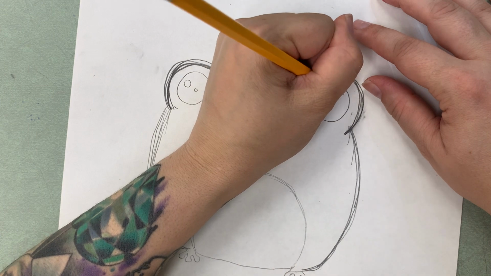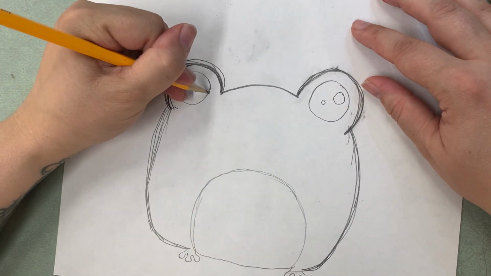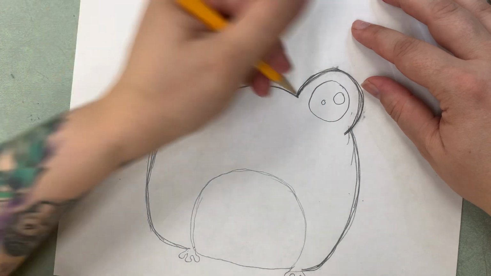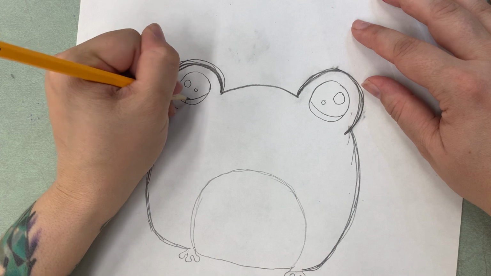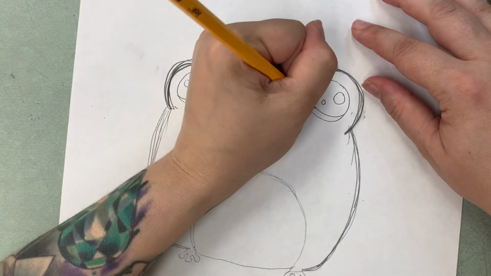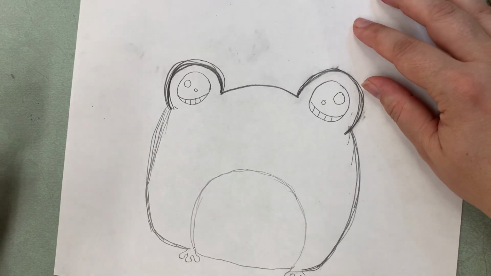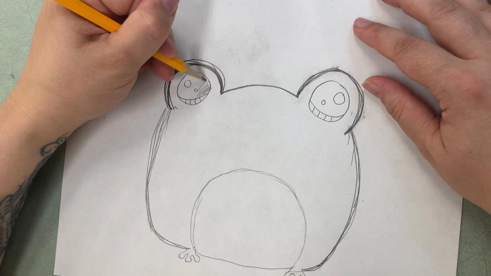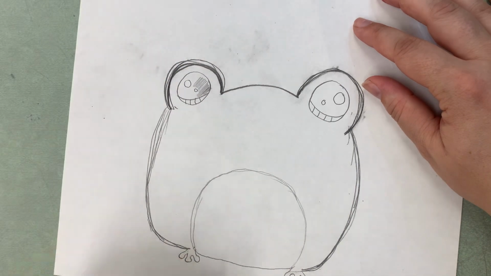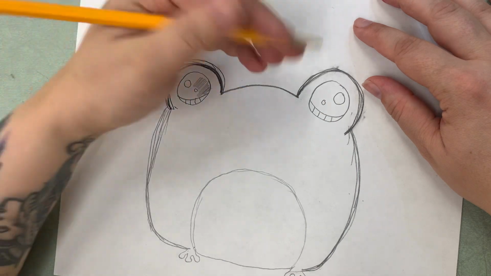We're going to add light marks on both sides, 2 little circles, and then add our bottom lid as well. I like to add some accent lines, give it a little bit of character. Now when you go to add color to your piece, you're probably going to color these in black.